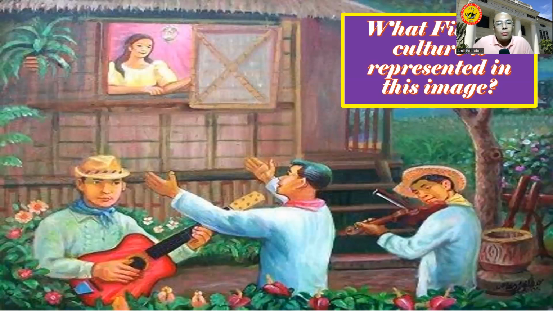This is the way the Filipino courtship is represented in the past. And this is already part of our culture. Some Filipinos still follow this way of courting someone. But I think it's only for a very few.